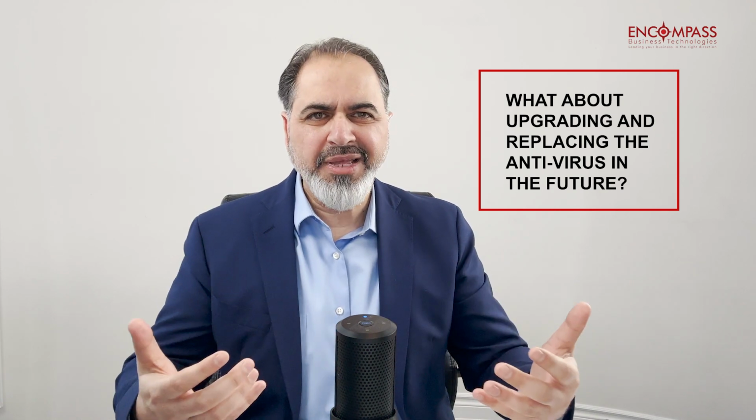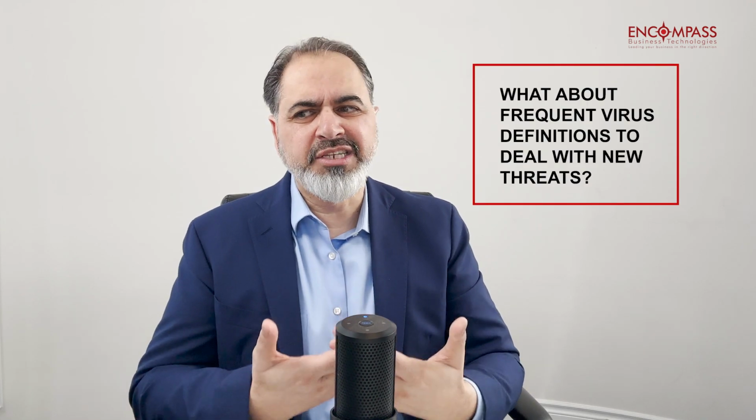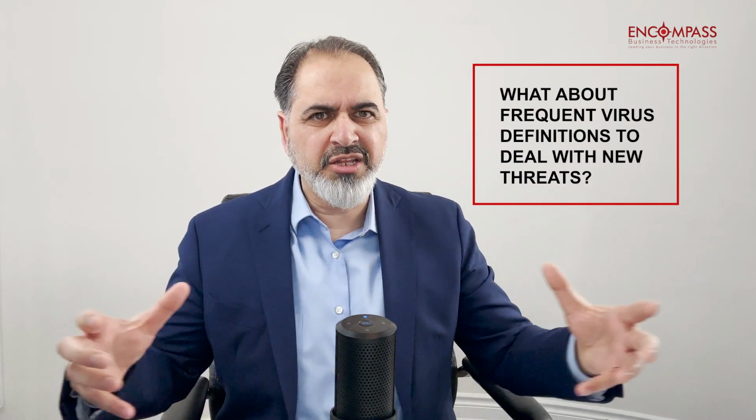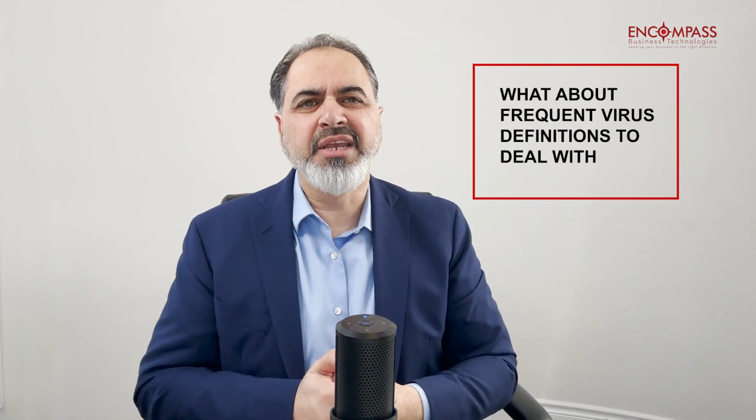So if you need to replace it, or if you're going to need to upgrade it, how are you going to do that? Also, how about frequent virus definitions? How are you going to push the definitions to all the machines so they stay up to date with the new threats as found in the market? So the software provider is going to send you new definitions.